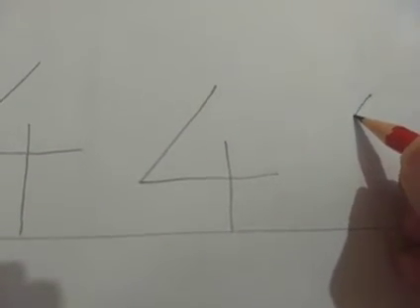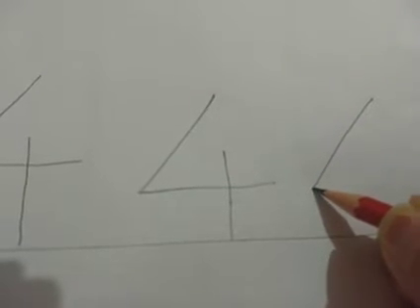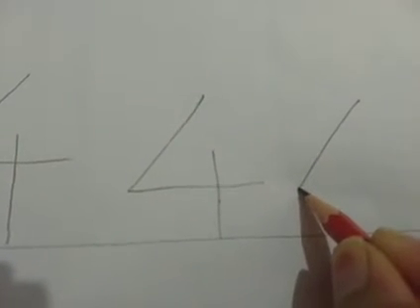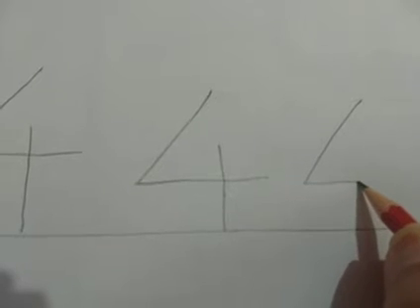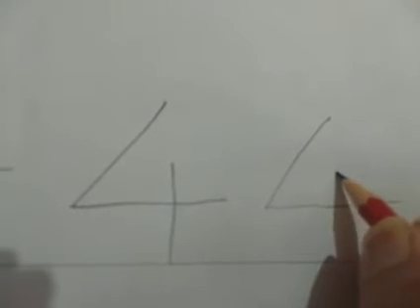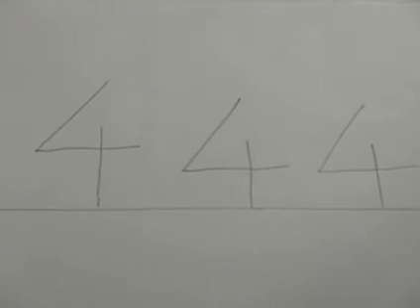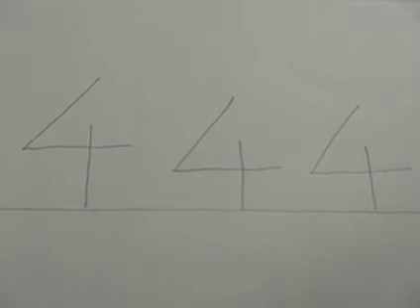Start with a slant line. Come down and stop. Then join it with a sleeping line. That's it. Stop and then cut it with one straight line down. Yes. So this is the way we write number 4.